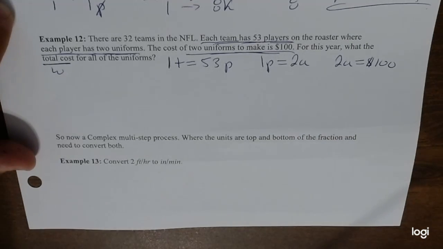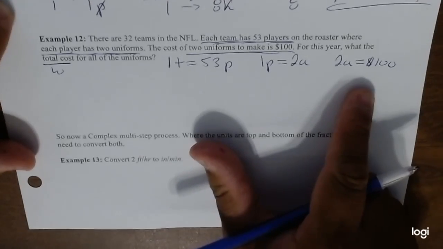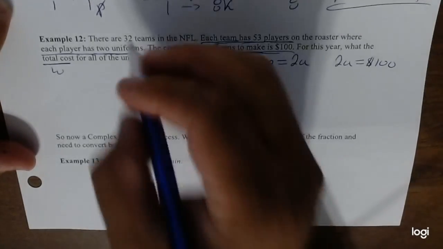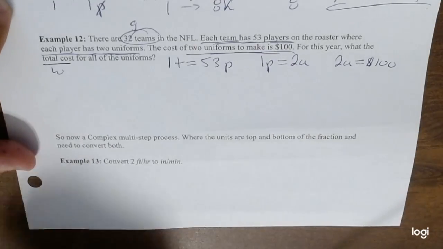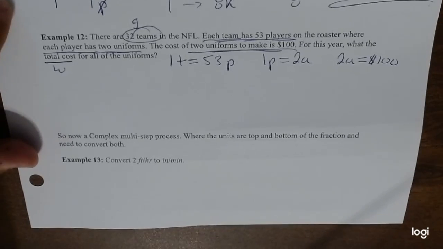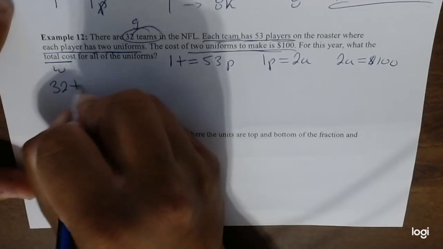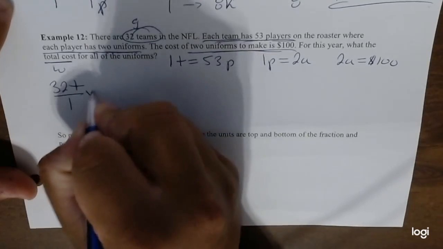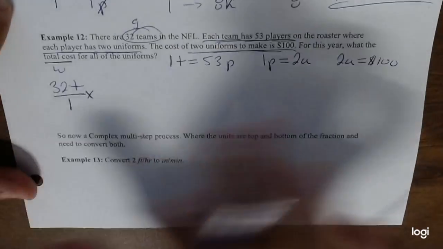So now this one gave us 3 equivalencies: 1, 2, and 3, which means the only thing we haven't used is that. So therefore, this is our given. Always start with the given. So 32T, we've got the teams. Now, just like we did last time, my goal is to get the cost, but I'm not going to go straight there.